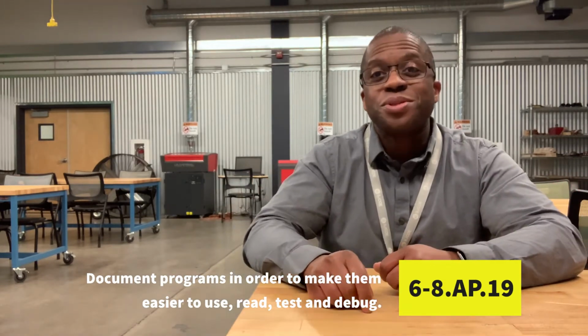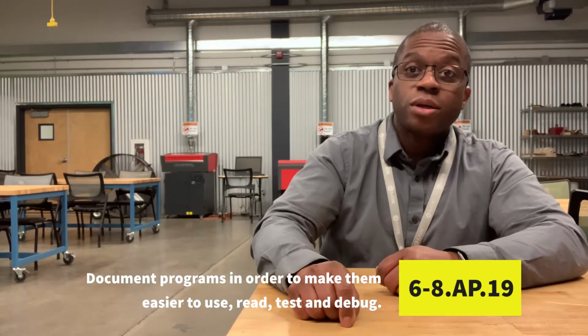We want students to document their work. It's useful not just in coding, it's useful in other areas as well. It's especially important when you're coding because understanding what someone else wrote is not always easy.